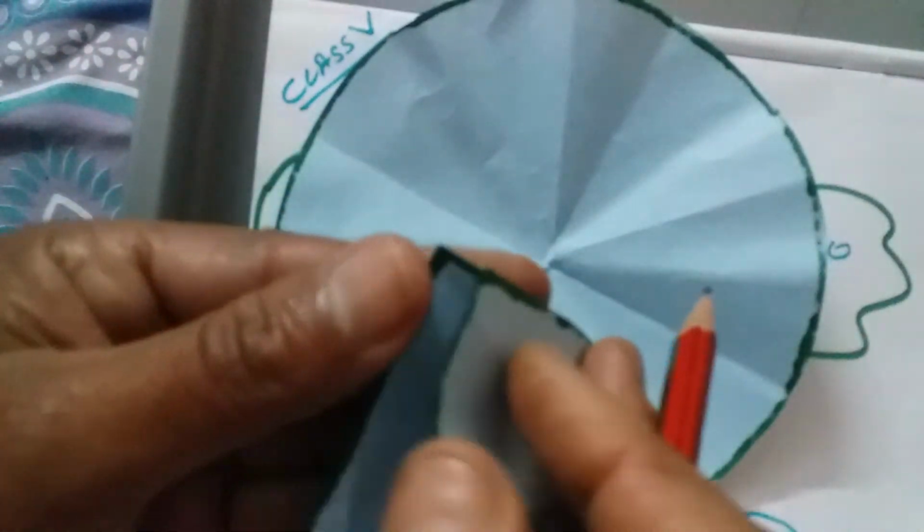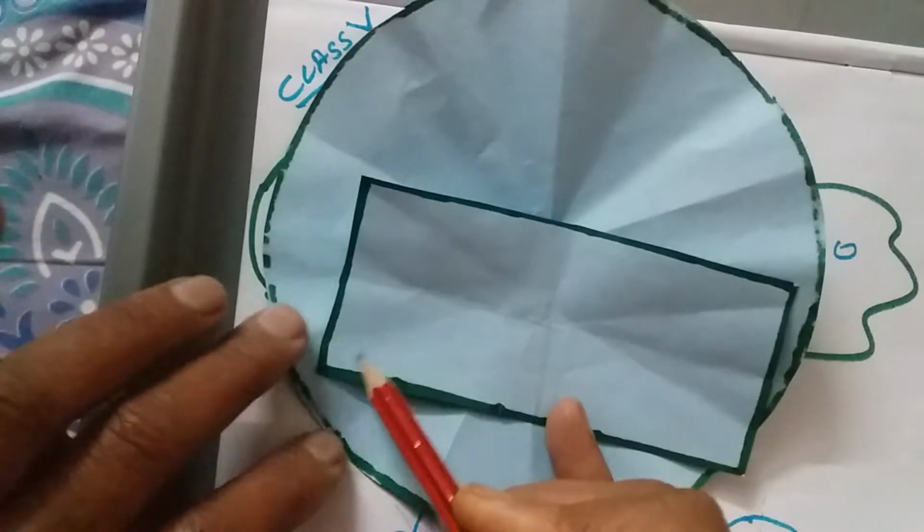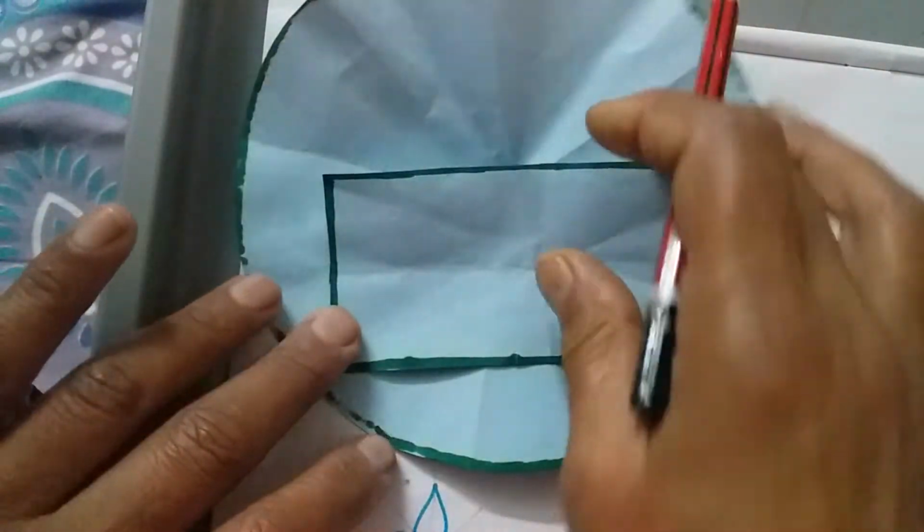So how many lines of symmetry for a rectangle? 2 lines of symmetry, 1 and 2. Like this, it doesn't match exactly. So 2 lines of symmetry.